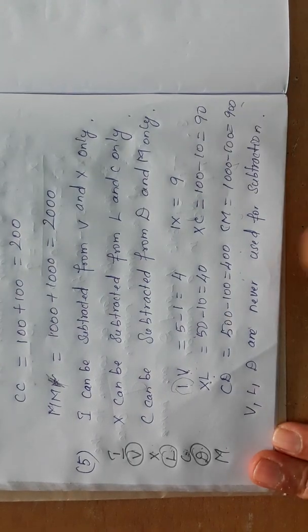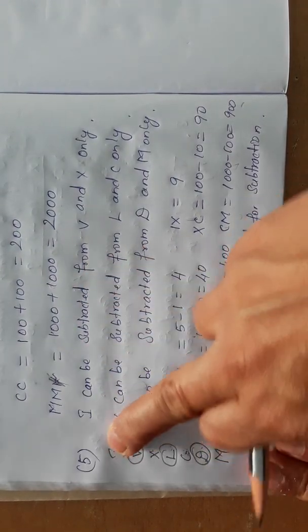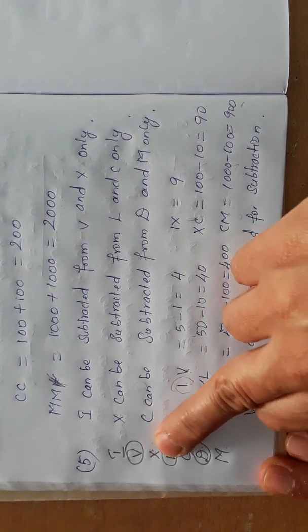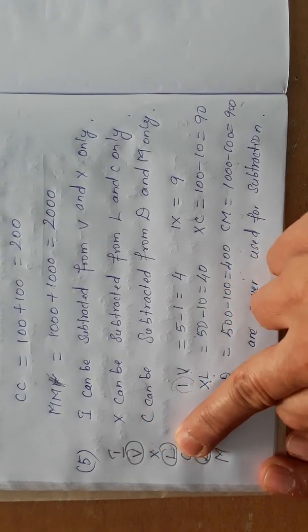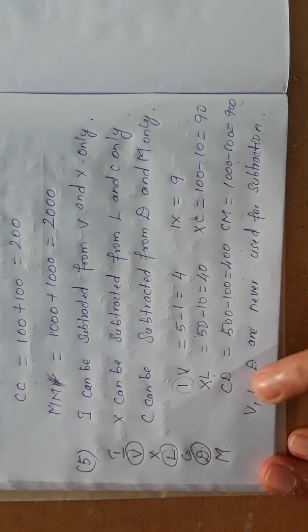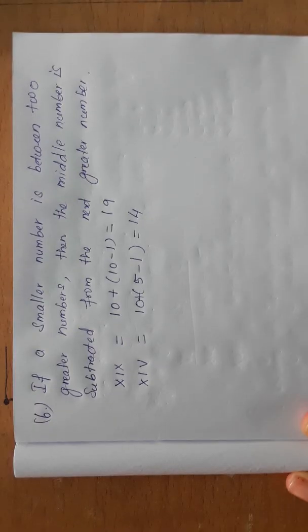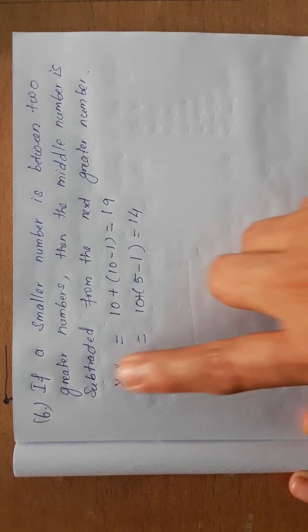So I can be subtracted from V and X. X can be subtracted from L and C. C can be subtracted from D and M. So V, L, D are never used for subtraction. Understood? Next we will see the next rule.